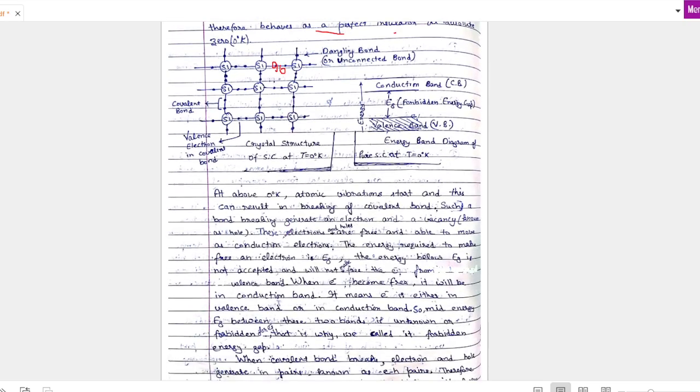But if we raise the temperature, these electrons start moving, they break bonds and they become free, and they start moving, and these moving electrons contribute in making current, and this is the behavior of conductors. Above 0 degrees temperature, atomic vibrations start, vibration in electrons, and the bonds get broken. What I have already told you.